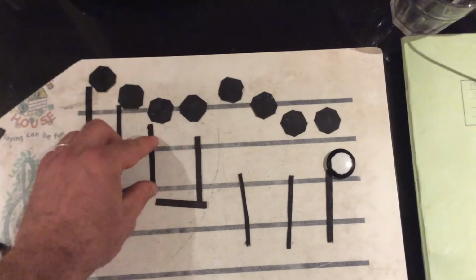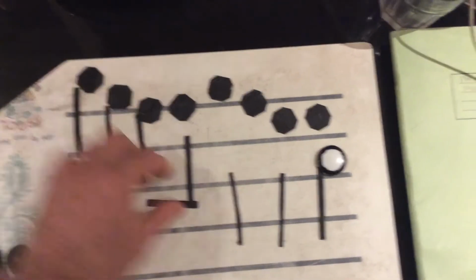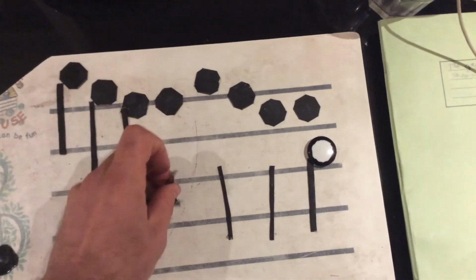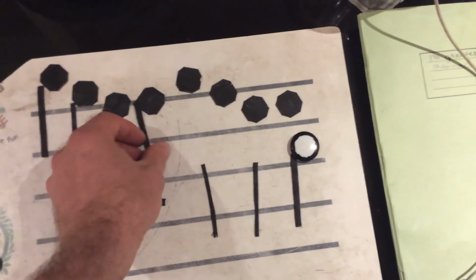Now, we haven't done very much reading on the E string yet, so we're going to do a bit now.